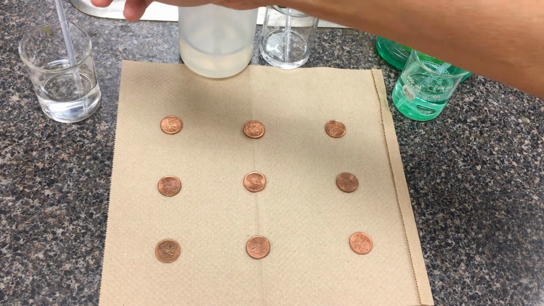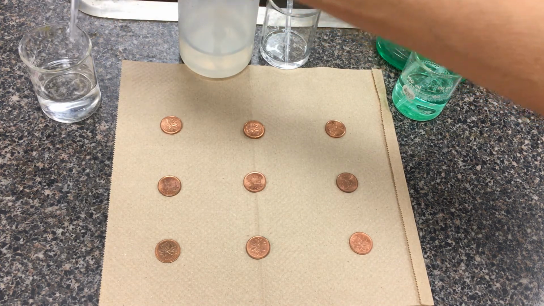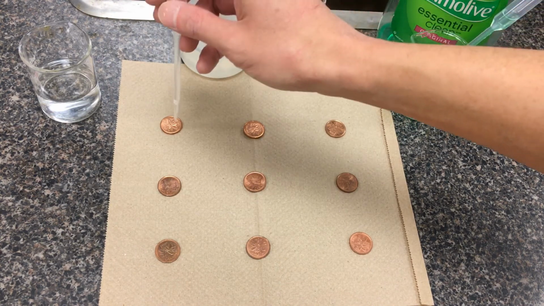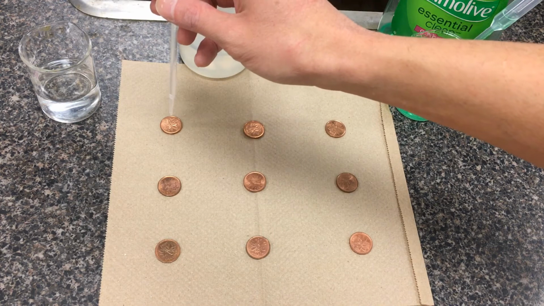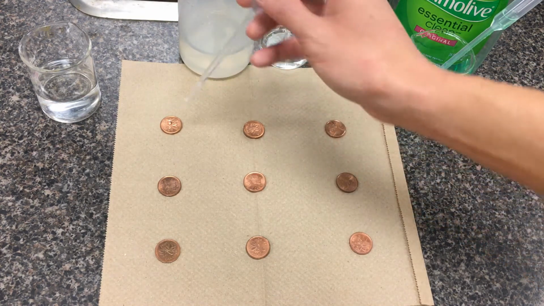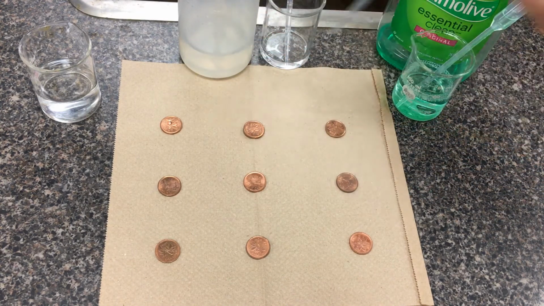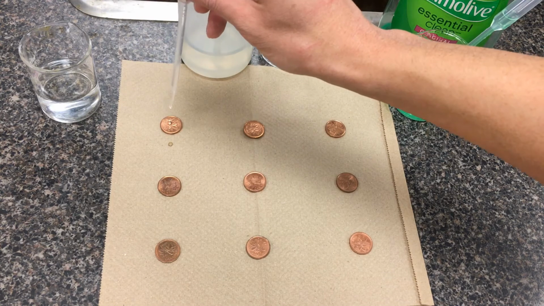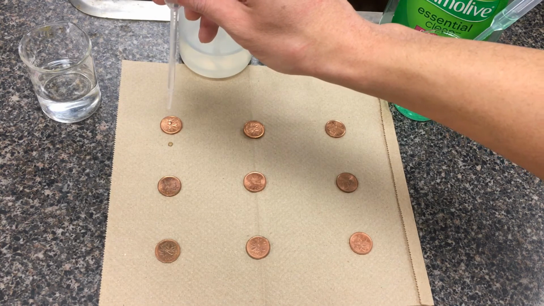So I'm just going to demonstrate how this is going to be. Again, other things I want to control: I don't want to have some droppers a lot higher up and some a little bit lower down. I'm going to want to keep about a 1 centimeter height here. I also want to make sure that the angle is constant between the 3 different solutions. So I'm going to try to hold it about 1 centimeter high. Already there's been 1 drop here, and then we're just going to count how many droplets afterwards.